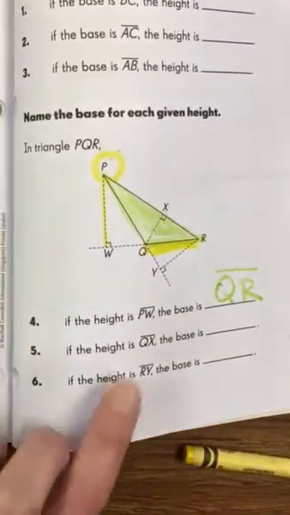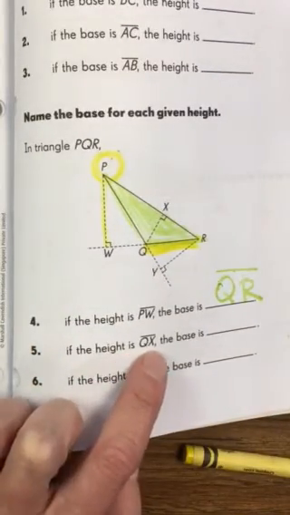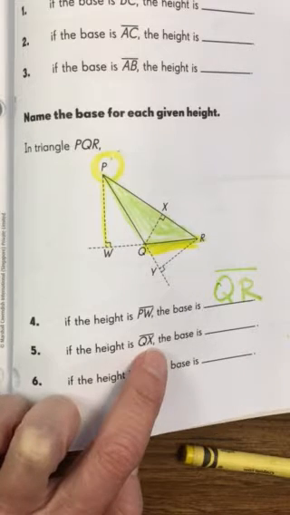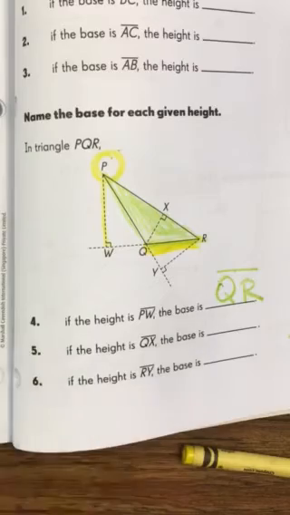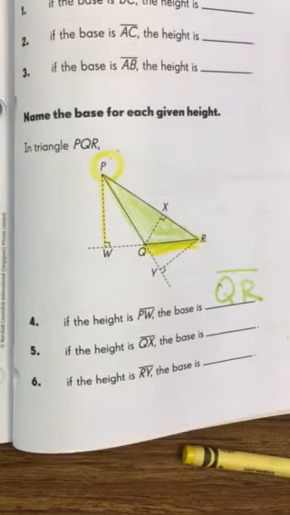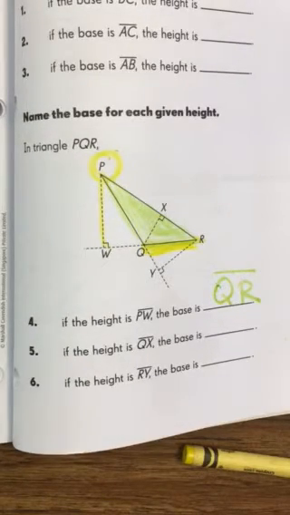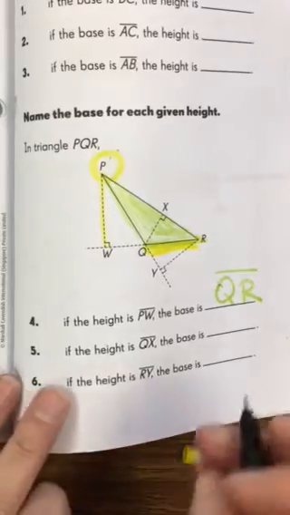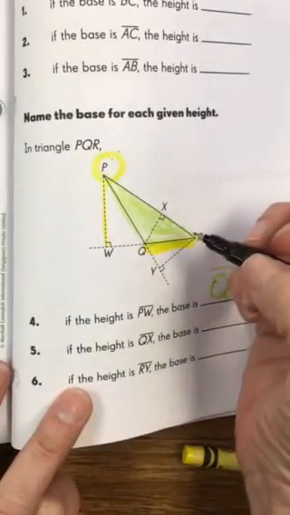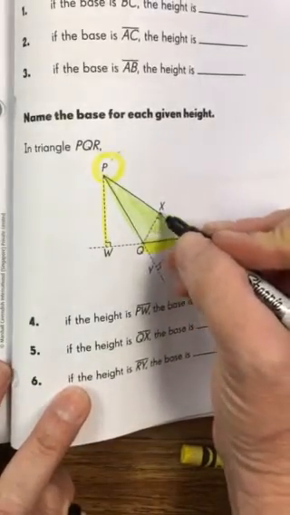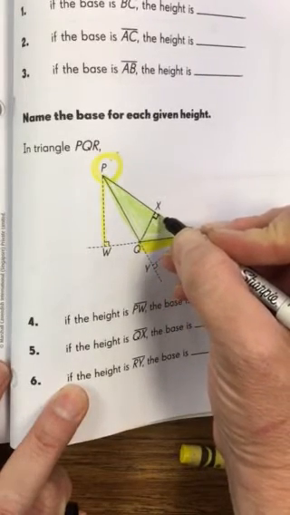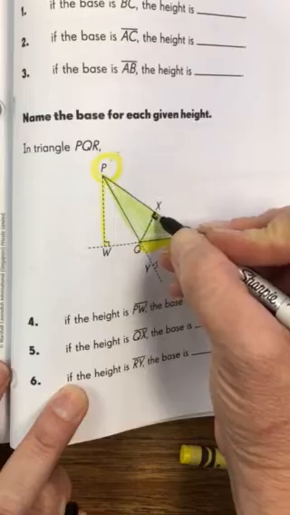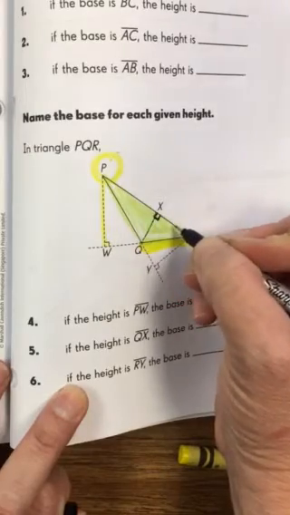Okay. If the height is QX, so now they've changed the height on us. If the height happens to be QX, that would be this line here. Well, looky there, they actually did put in a right angle. The right angle should happen at my baseline.